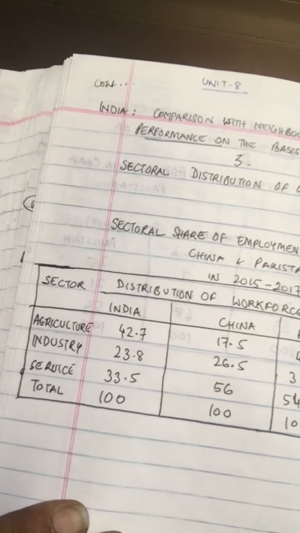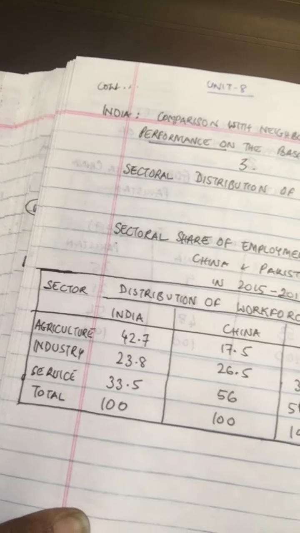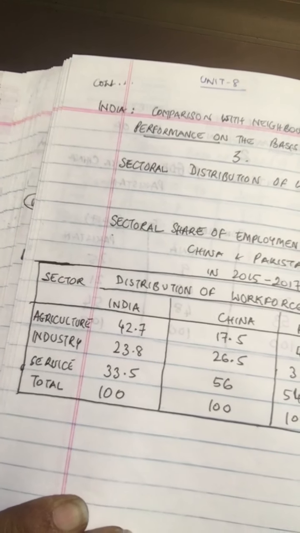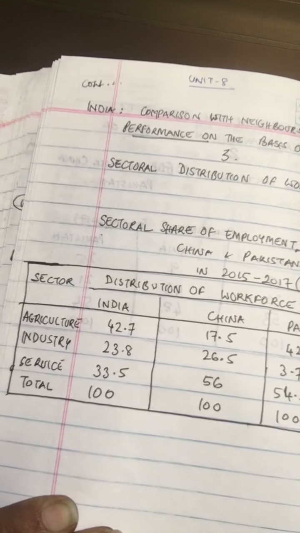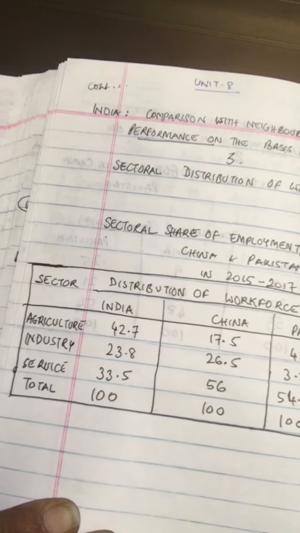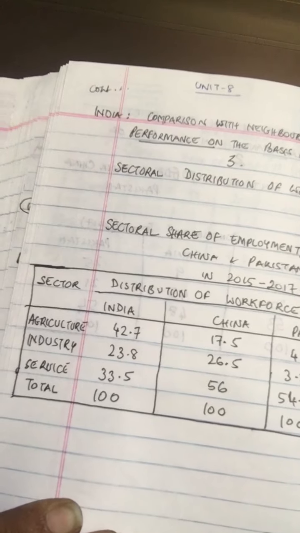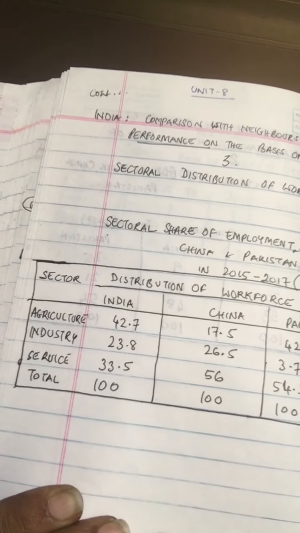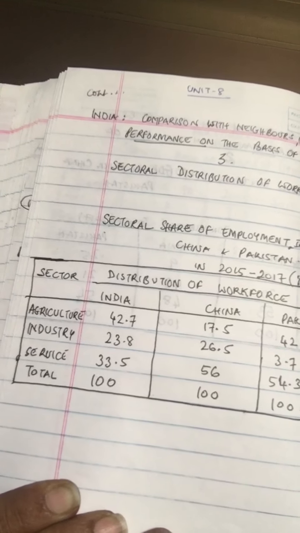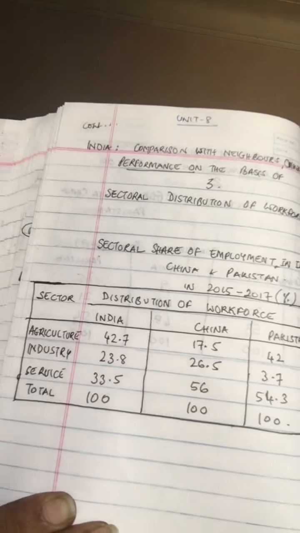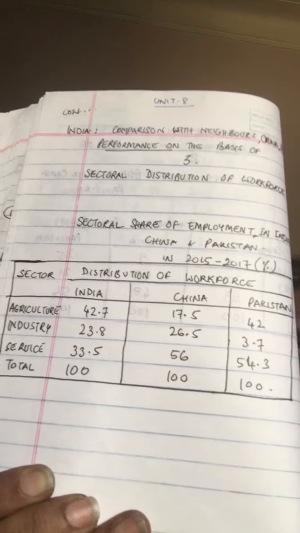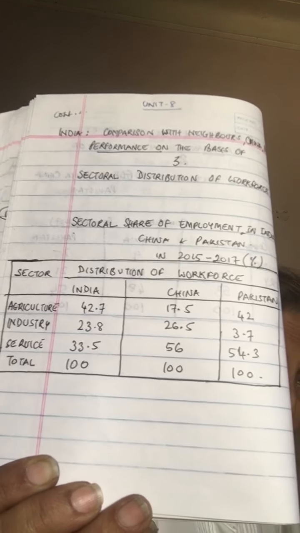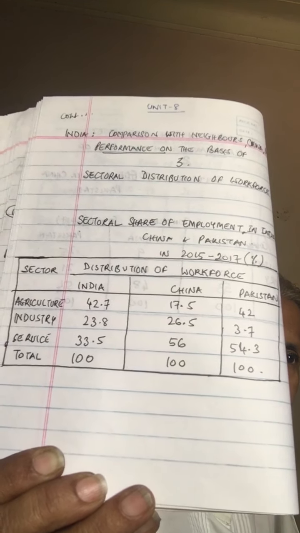So what does the table show? The table shows that a major portion of the workforce in India, that is 42.7%, is engaged in agriculture, and after that comes services and industries with 33.5% and 23.8% shares respectively. So once you know the table, you just have to write according to the numbers. You just have to explain that.